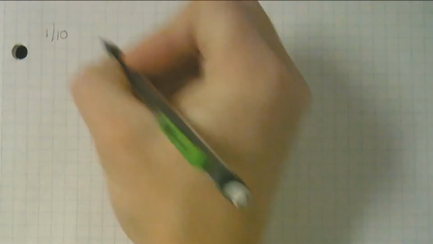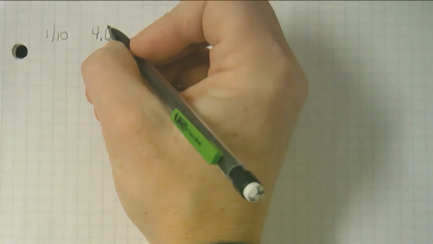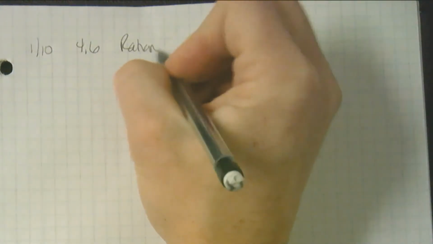Right, so today is January 10th. We are doing Chapter 4, Section 6. We are talking about things called rational numbers.